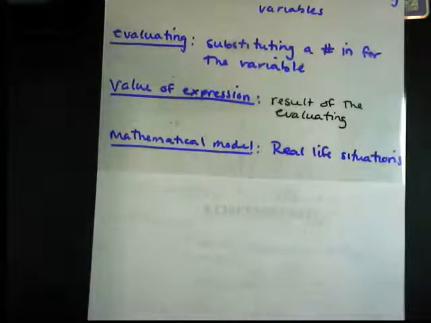A mathematical model is a real-life situation. These are your word problems. These are things that you're going to be doing a lot of. We have to start applying it to real-life things. So that's what a mathematical model is, a real-life situation.